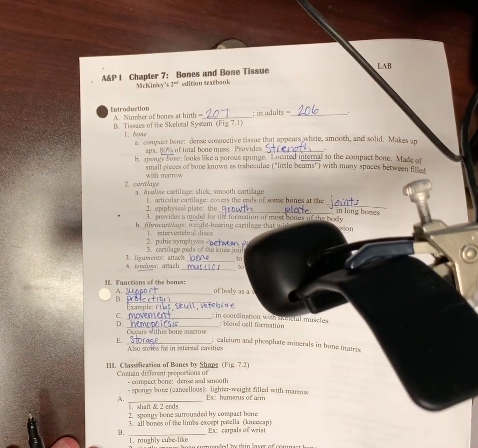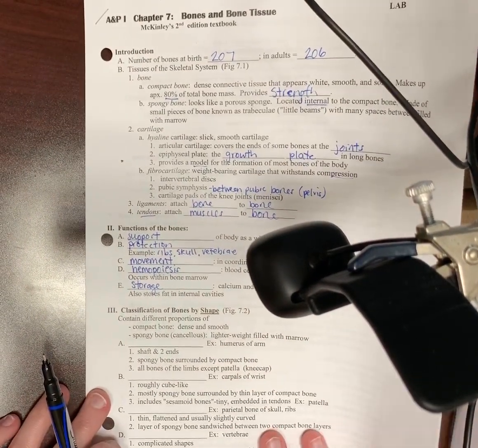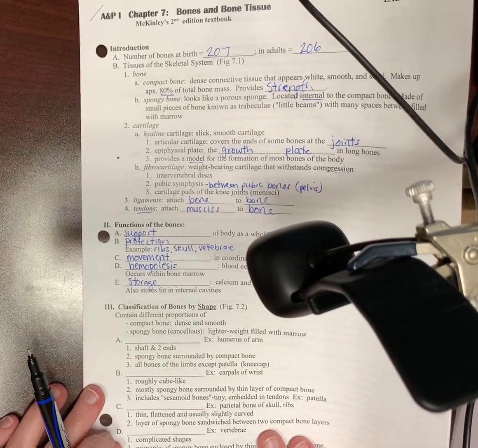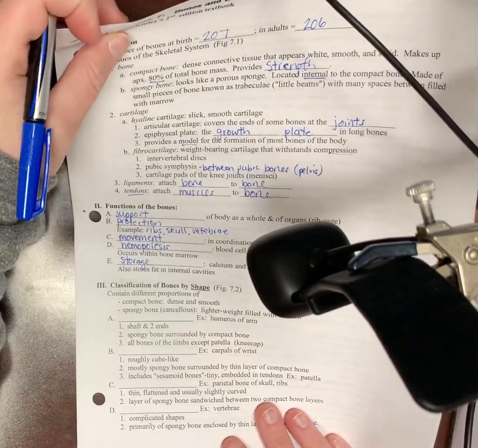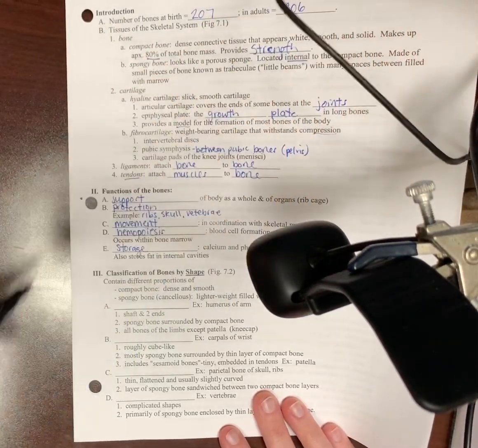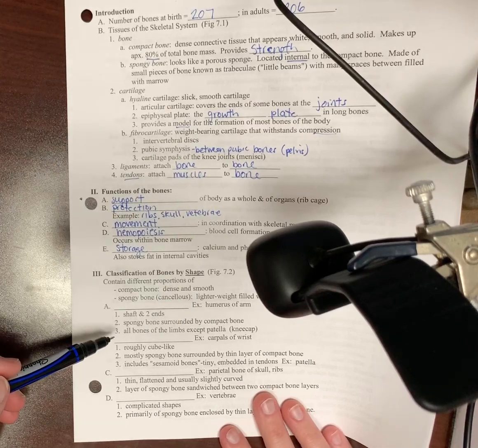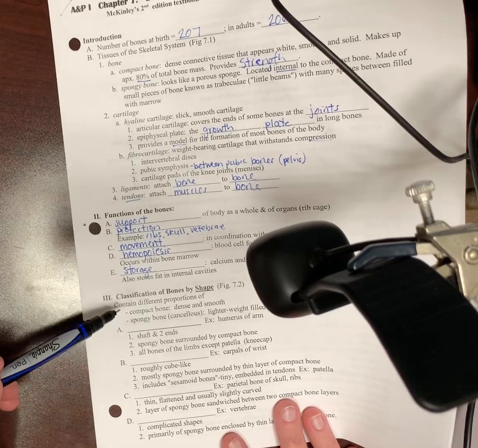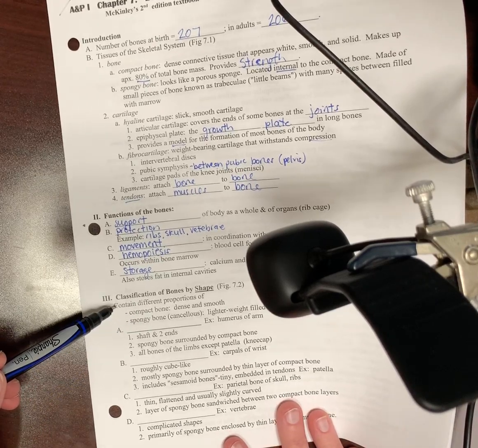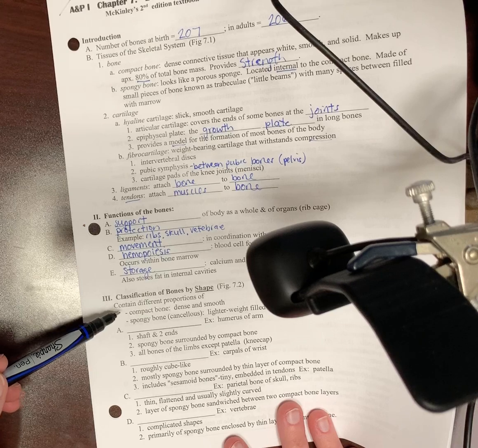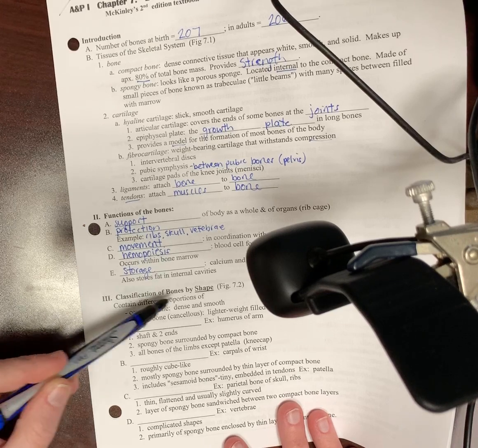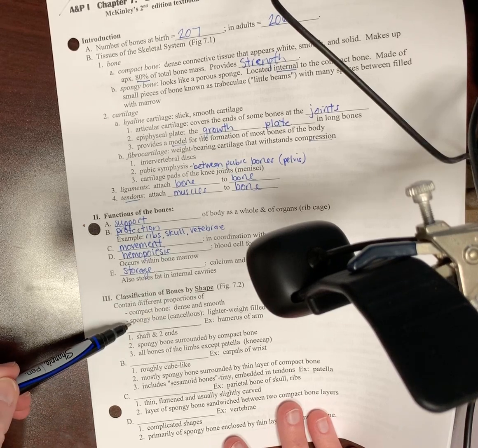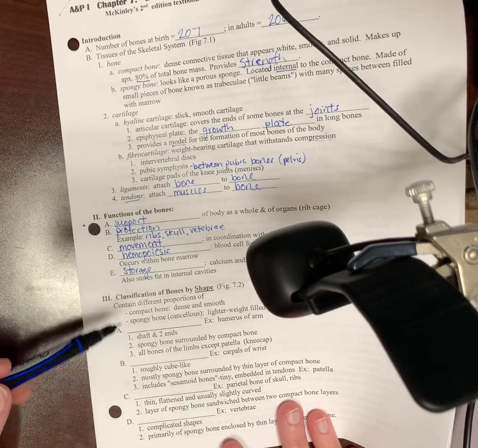Let's talk about how to classify bones by shape. Let's fill in some blanks here, and then I'm going to show you the picture. Depending on the shape of the bone, it's going to have different proportions of how much is compact and how much is spongy bone. So let's see what we have.